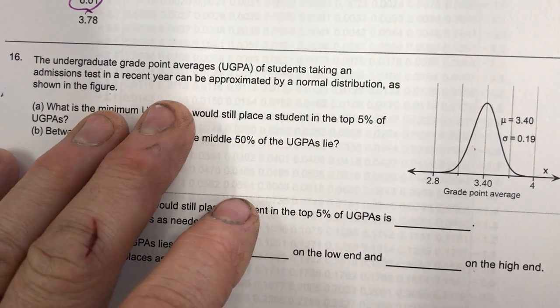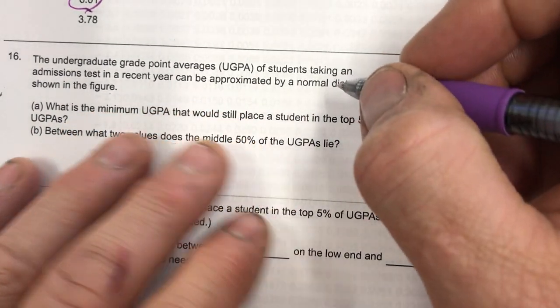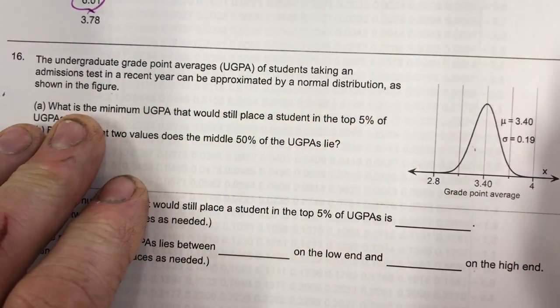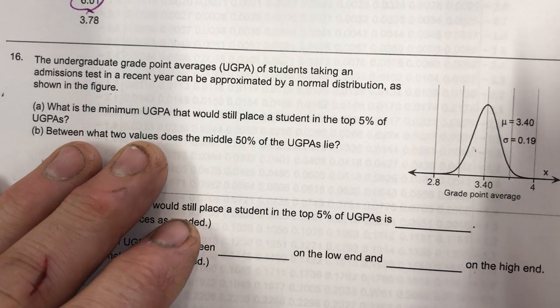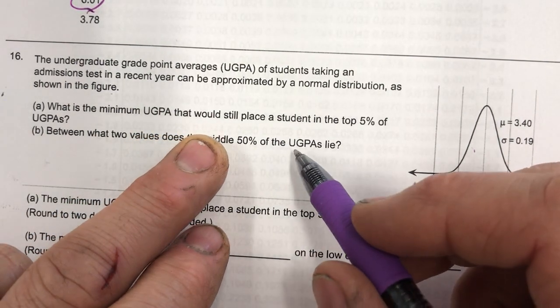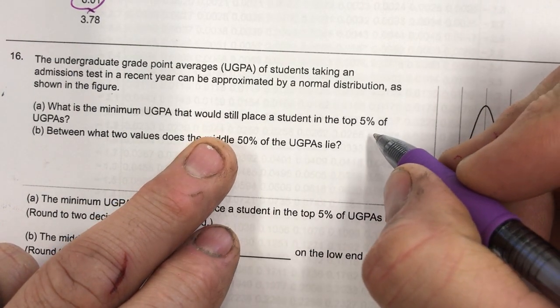All right, the undergraduate grade point averages of students taking an admissions test in a recent year can be approximated by a normal distribution as shown in the figure. What is a minimum GPA that would still place a student in the top 5% of the GPAs?